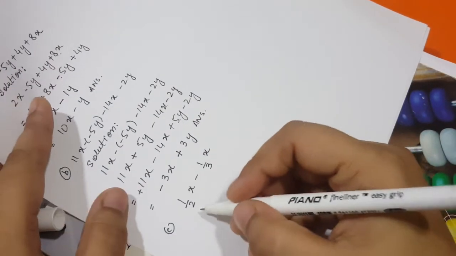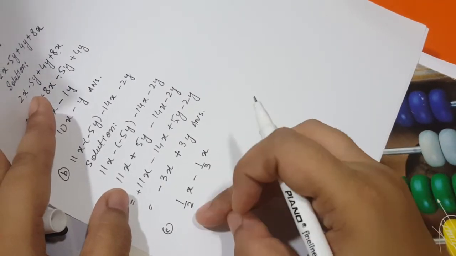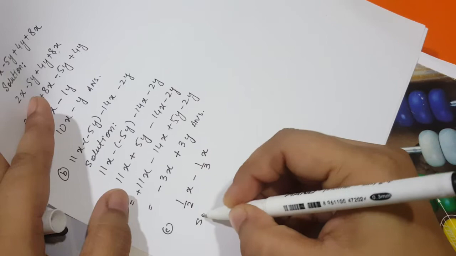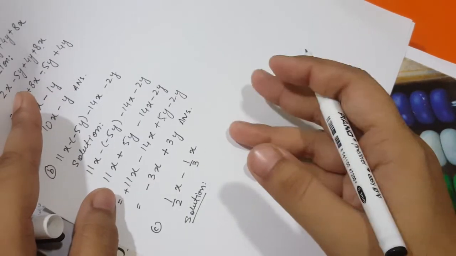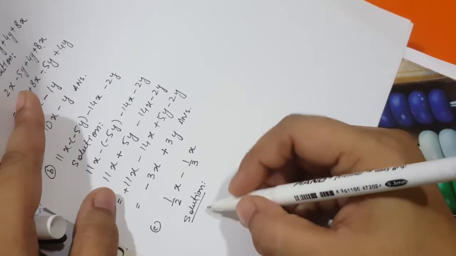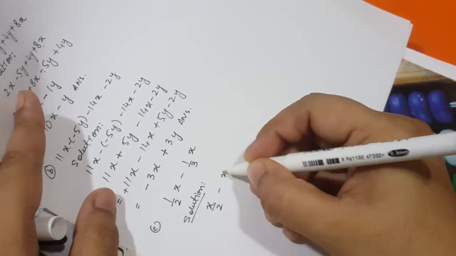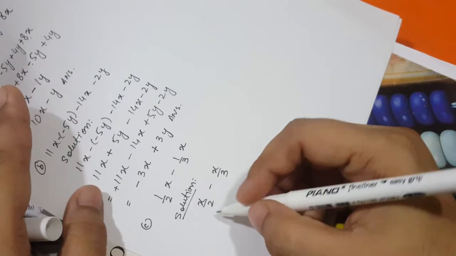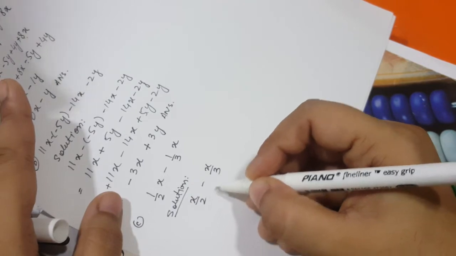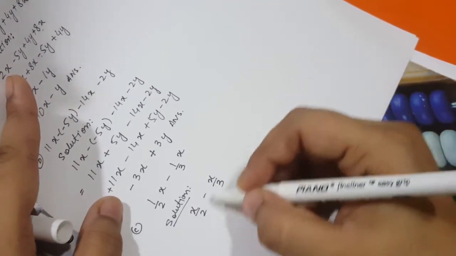We have already learned how to simplify expressions in case of fractions. This is very easy and very simple. We just have to solve it as we solve rational numbers. Now I'm going to rewrite the question a bit properly. 1 times x is x, 1 times x is x. Now we will find the LCM of 2 and 3, which is definitely 6.